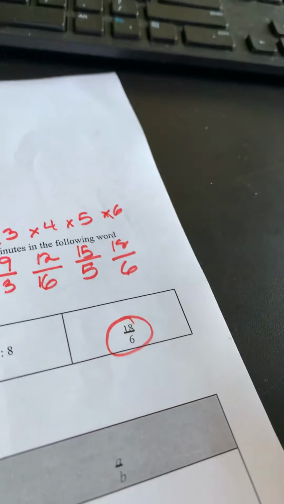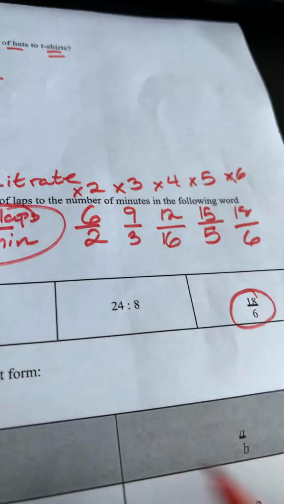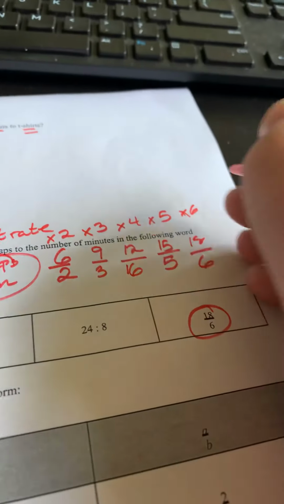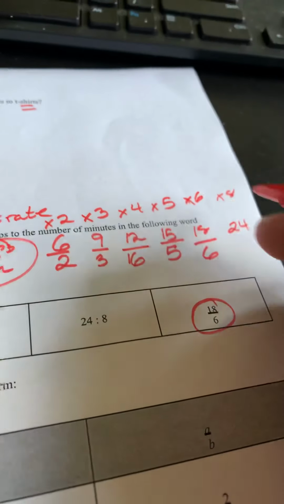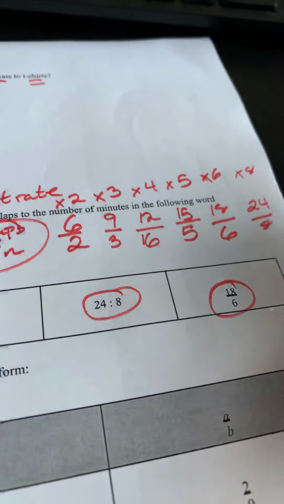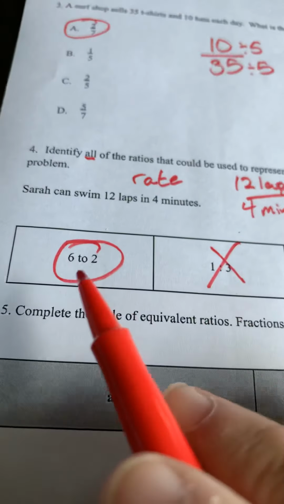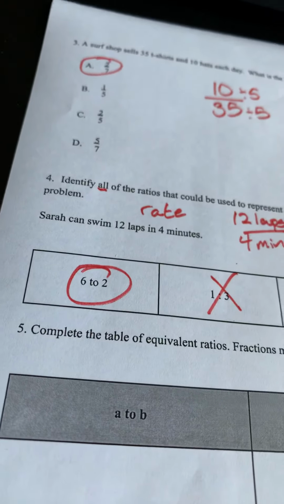Well, there we go. Since this denominator is 8, let's multiply 3 times 8. 3 times 8 is 24. 1 times 8 is 8. And that works. So the 3 other equivalent ratios would be 18 to 6, 24 to 8, and 6 to 2.